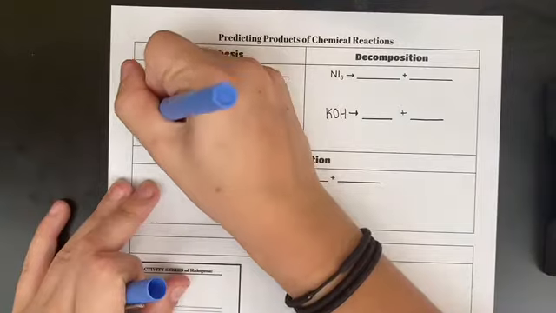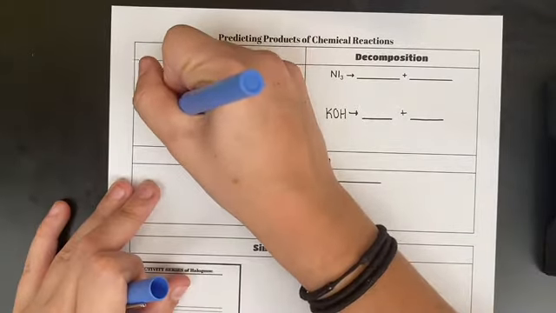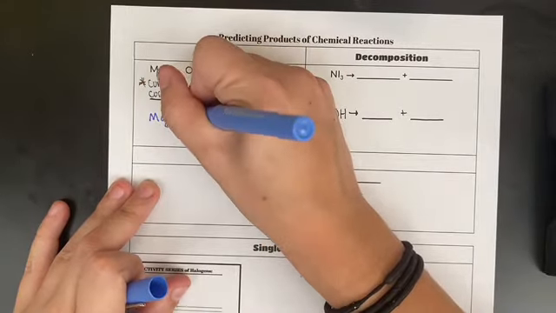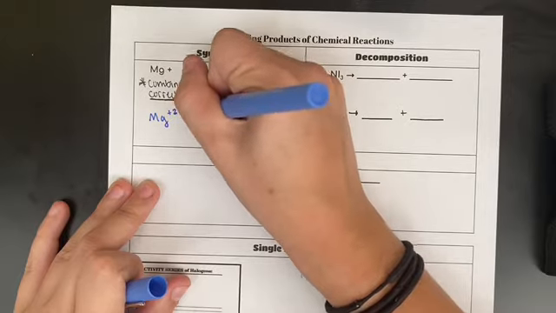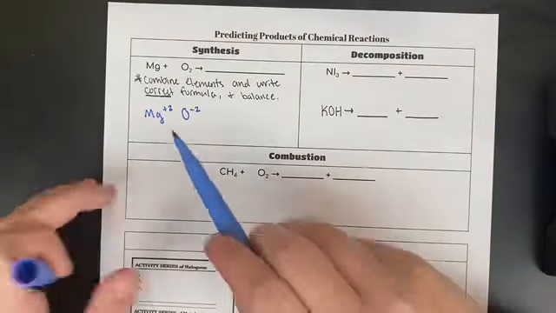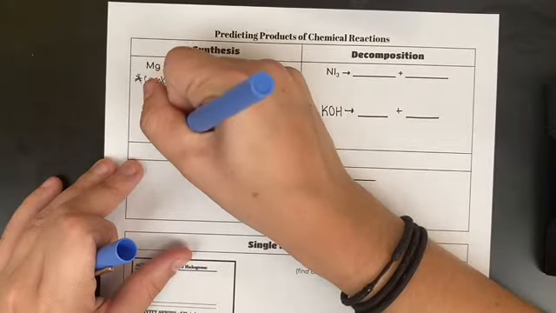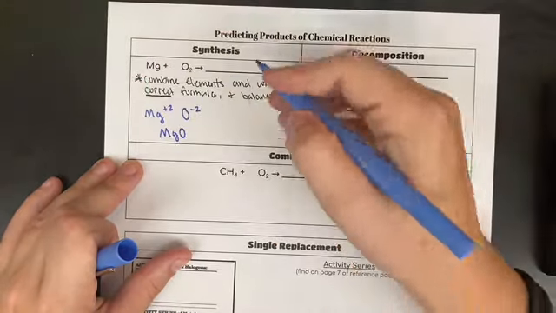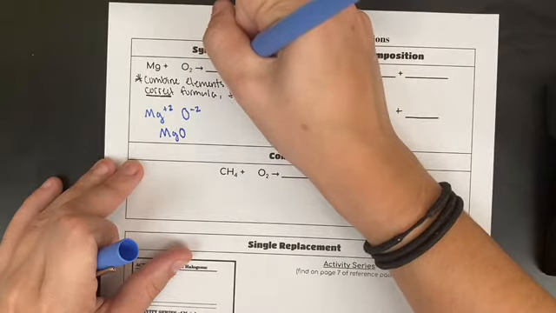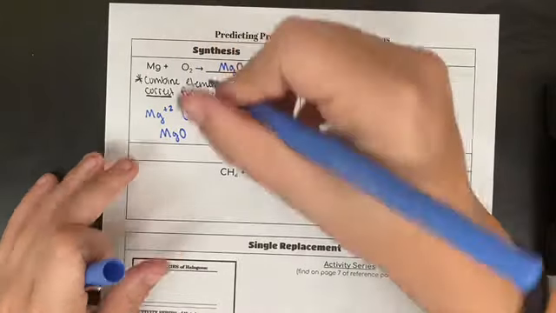We have magnesium. We look up magnesium's charge, and it's +2. We also have oxygen, which has a charge of -2. So luckily the +2 and the -2 do cancel out. So that is just going to be MgO. So our right side of the arrow is going to be MgO.